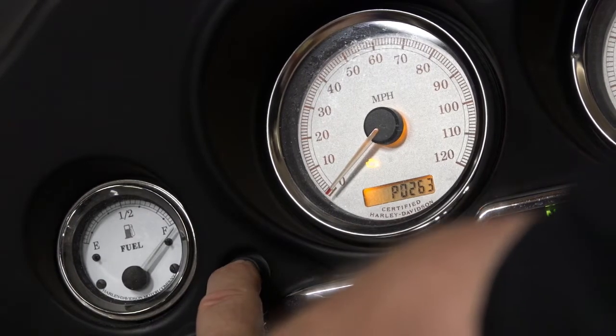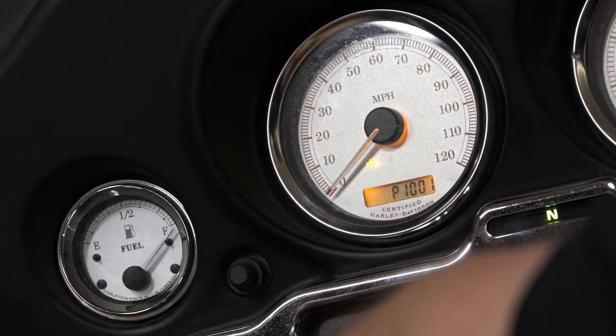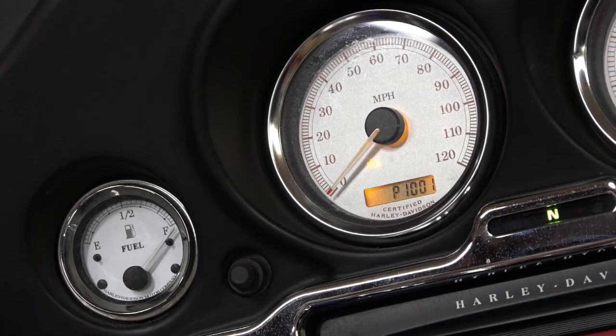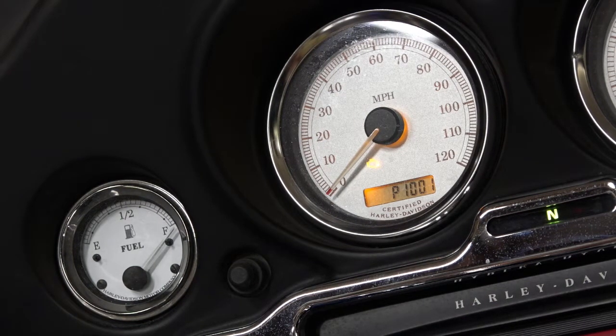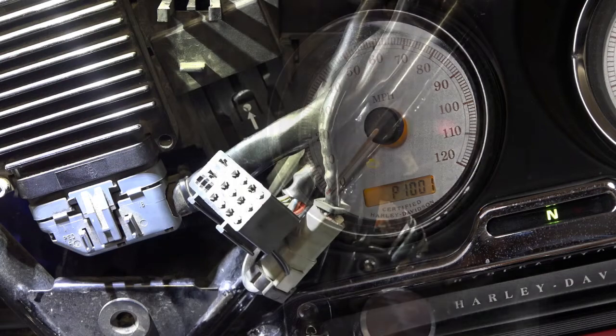P0263. Push the button again. P1001. Now, this is not the original code I had, a P1003, but this P1001 is because I've got the relay removed, and that is showing me what that code is.